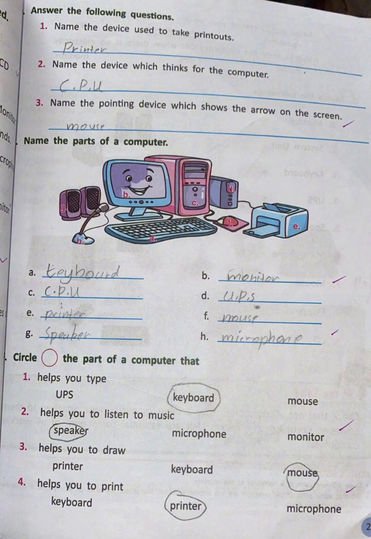Name the device used to take printouts. Which device gives us our pictures and text on real paper? Yes, it is a printer. Let's spell it together. P-R-I-N-T-E-R. Printer. Write printer on the line.